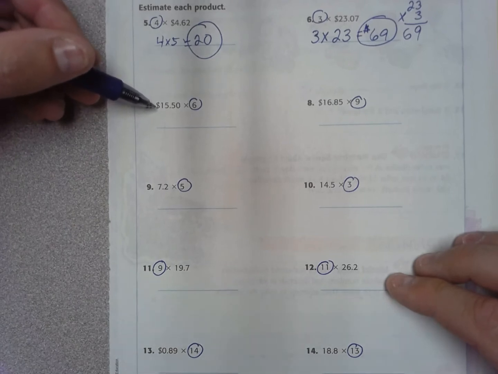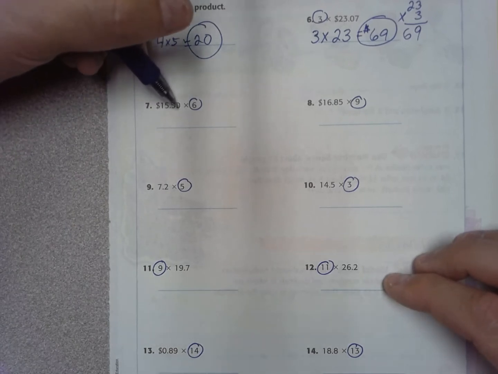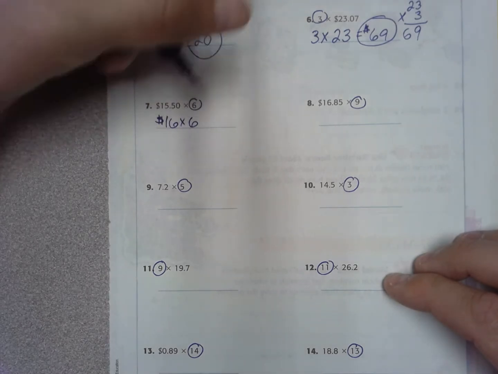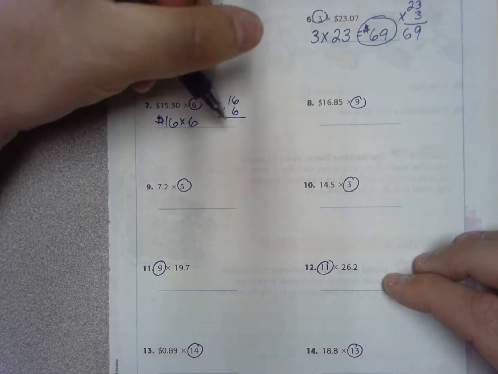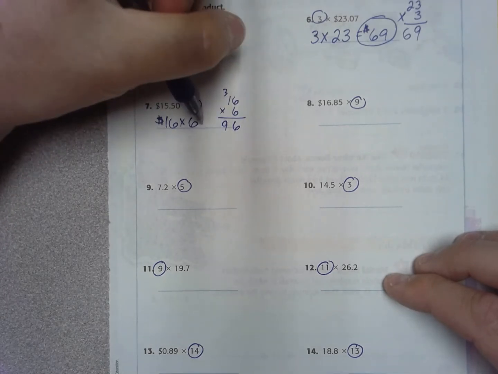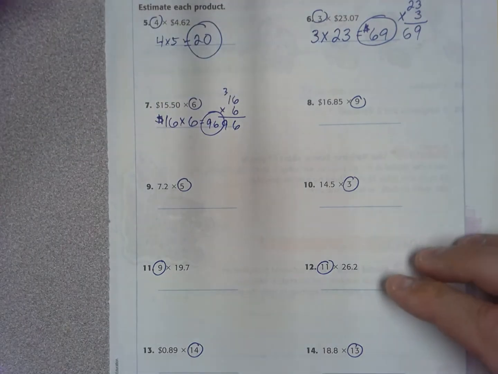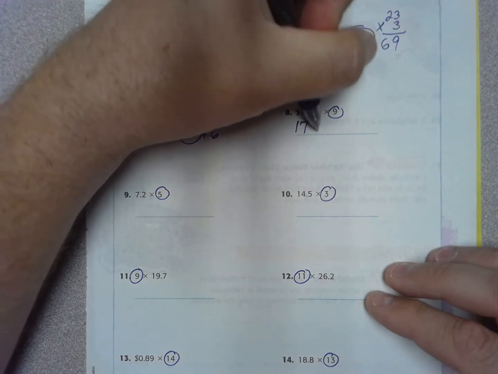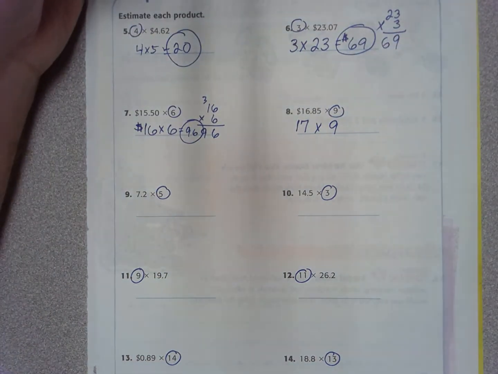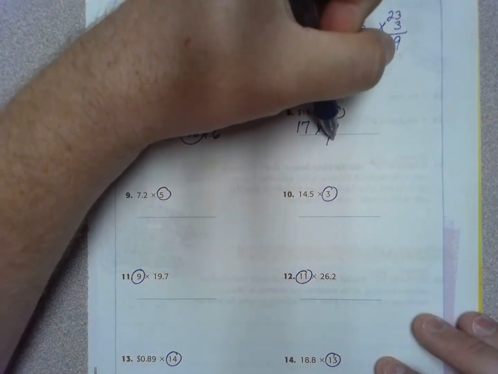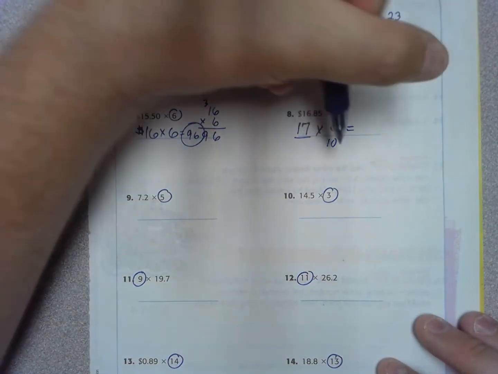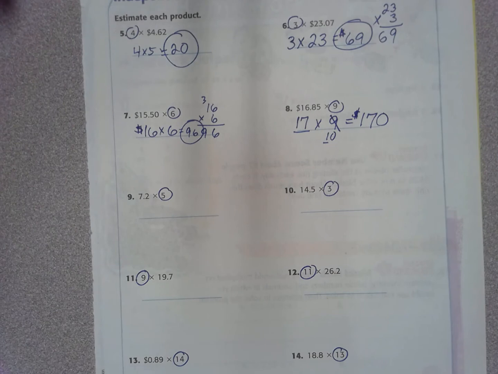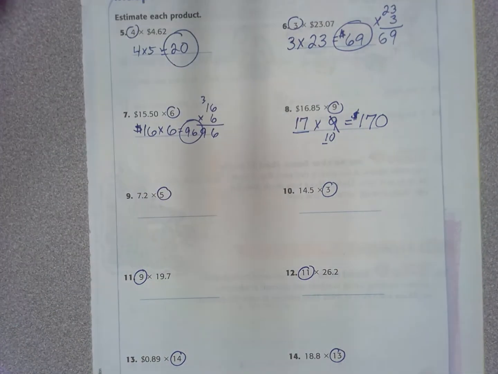This one here, we look at this and we say 15.50. If it's 50 or more, we've got to round this up to $16 times 6. I can come over here and just do this right here. It's not that hard. 96 is our answer. Okay, this one here, 16.85. That's pretty close to $17. So 17 times 9. If we did compatible numbers, we could have just said 10. And that would have been easy to say, well, 17 times 1 is 17, add the 0 on there. So see how that's an easy adjustment to make, because that 9 is so close to the 10.